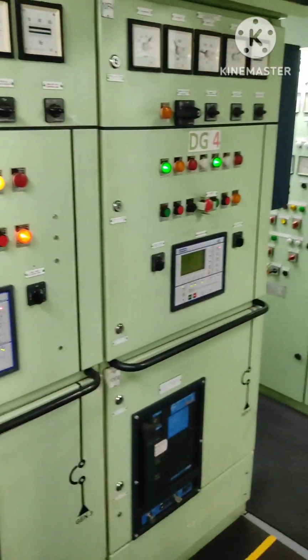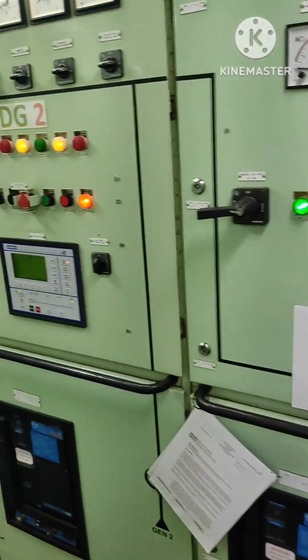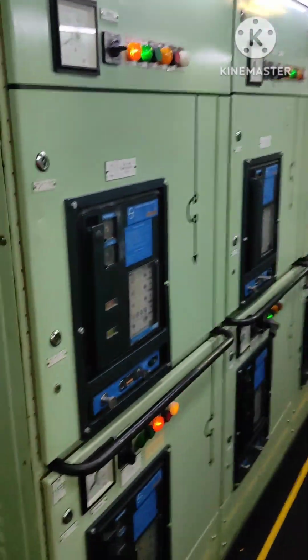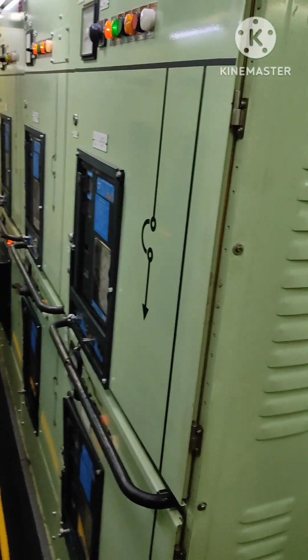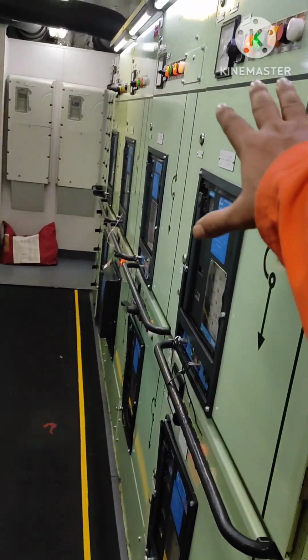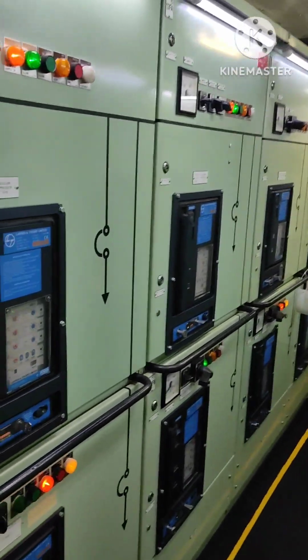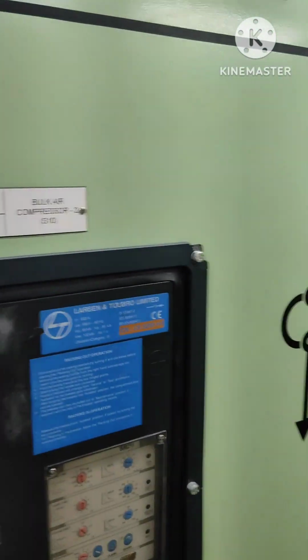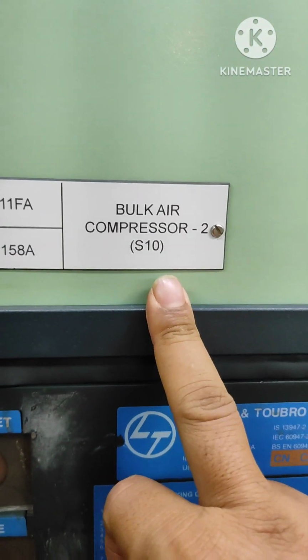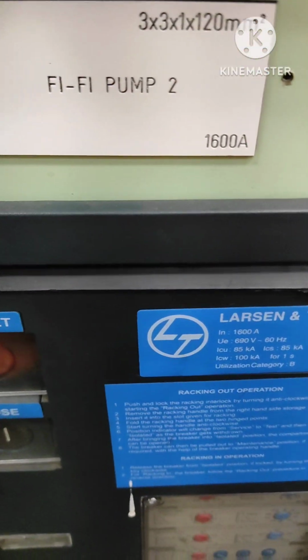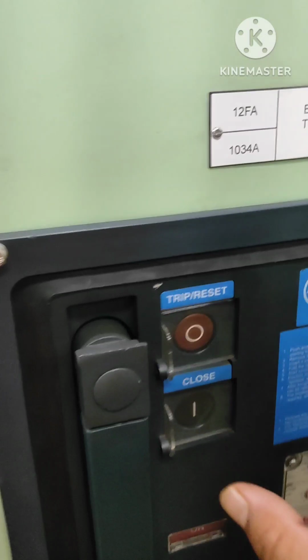So this is the 690 volt bus section. Now it has got two distribution boards. This is port side distribution, and similarly this is the starboard side distribution. So I'll show you one side, and it is just a mirror copy. Bulk air compressor number 2 on this side, so number 1 is on the other side. This is FIFI pump, that is firefighting pump. Number 2 is this side, number 1 is on the other side.